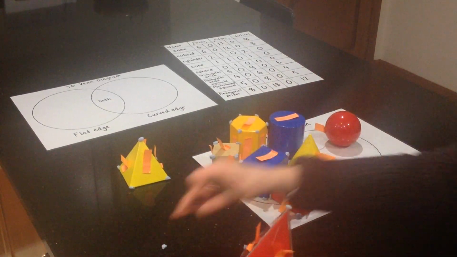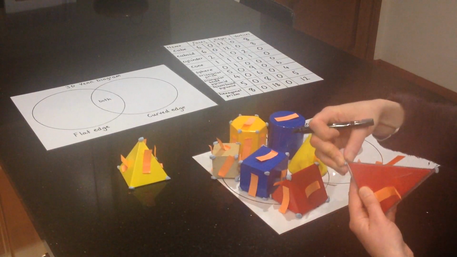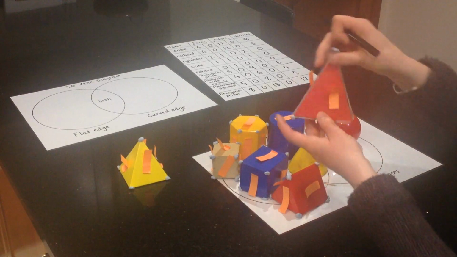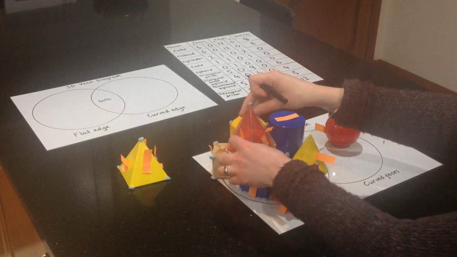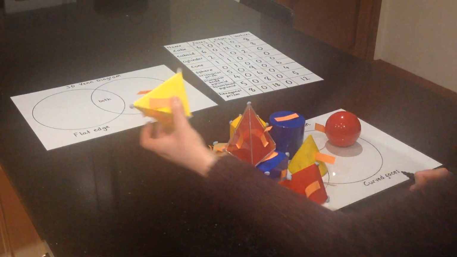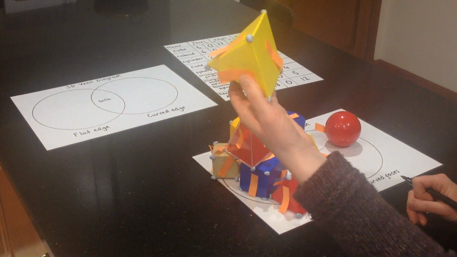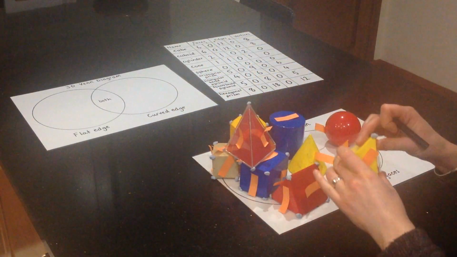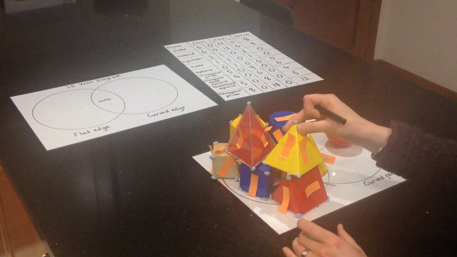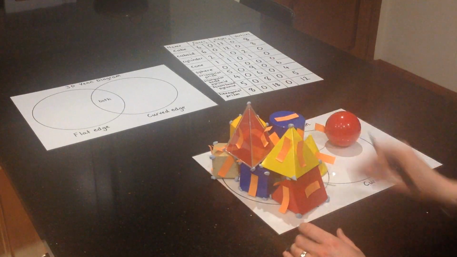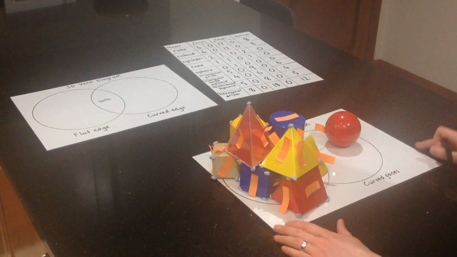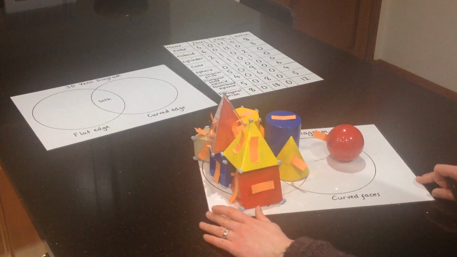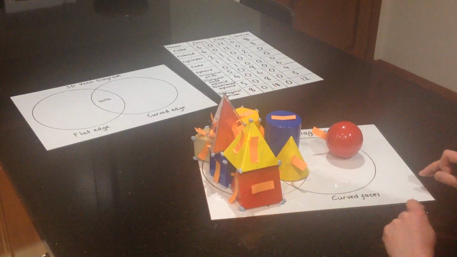And then we've got our triangular based pyramid. It also only has flat faces, so it goes this side. And lastly, we've got our square based pyramid, and it also only has flat faces, so it goes over here. So we have now sorted our different faces on the Venn diagram.